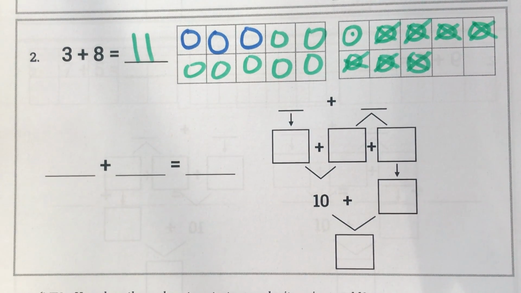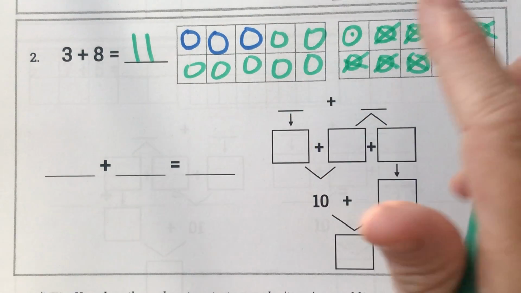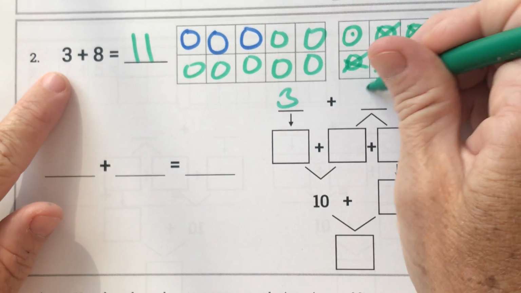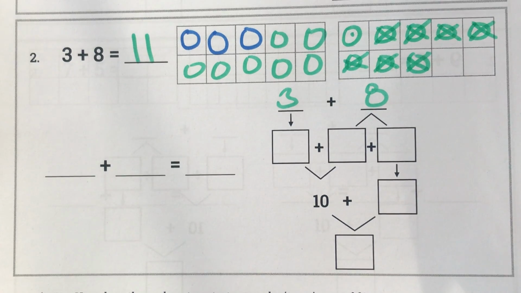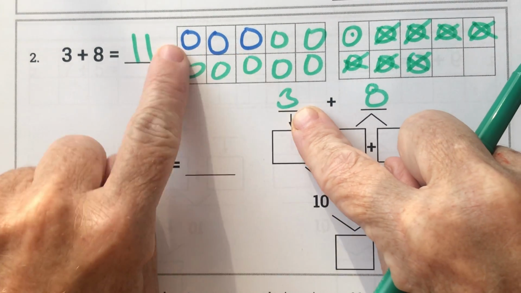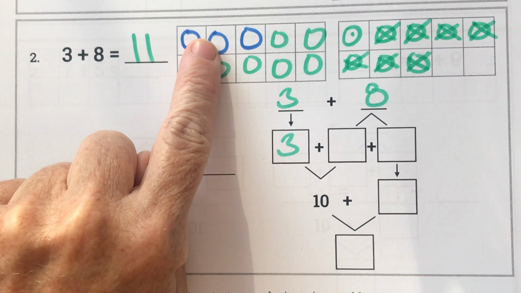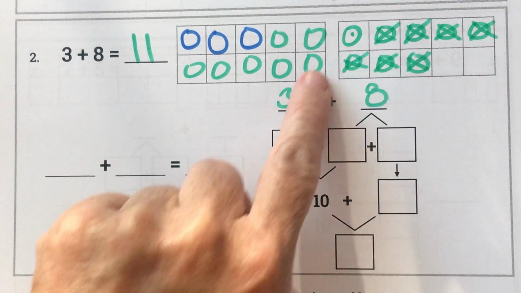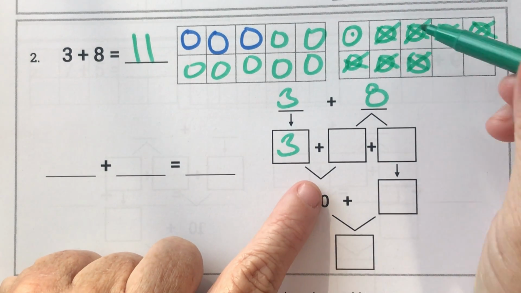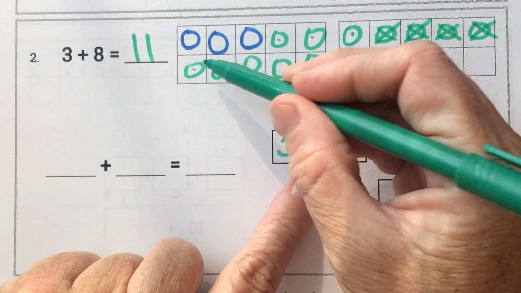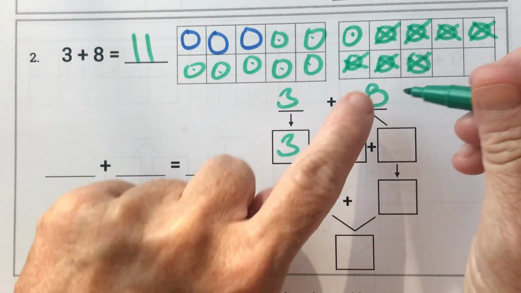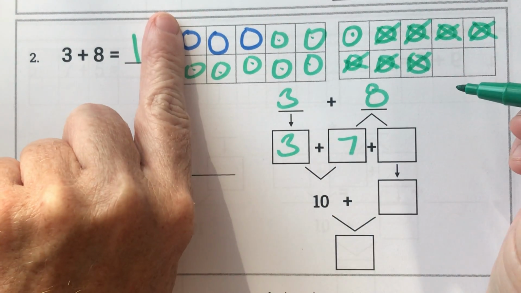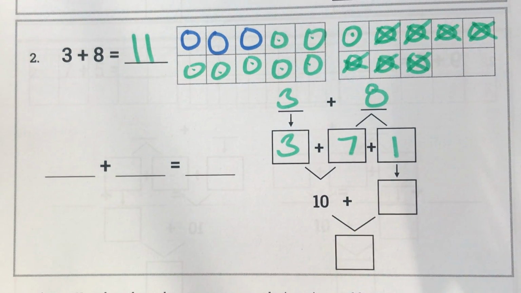Okay, so in our make a 10 diagram, what happened? Well, our equation was 3 plus 8. And what did we do to our 3? Nothing. We left them where they were at. But what did we do to our 8? What did we do to our 8 that we drew over here? We actually moved how many? 1, 2, 3, 4, 5, 6, 7. We moved 7 over here, and we only left 1 over there. That's how we broke apart our 8, is we moved 7 here and left 1 there.